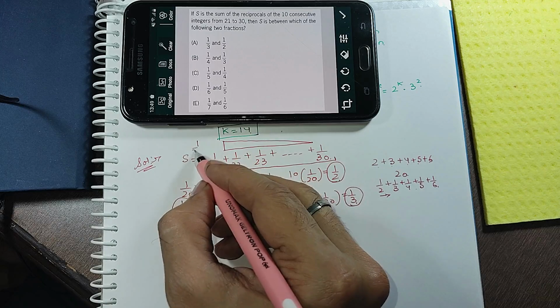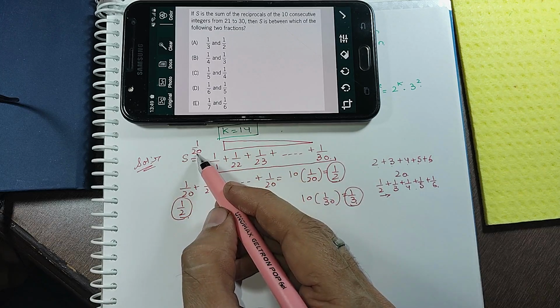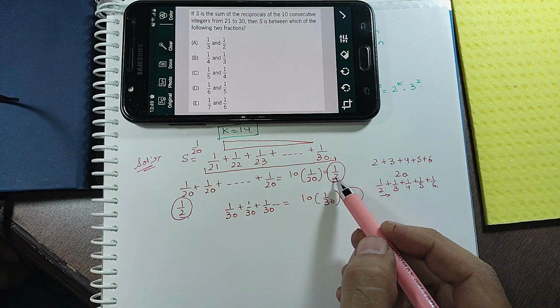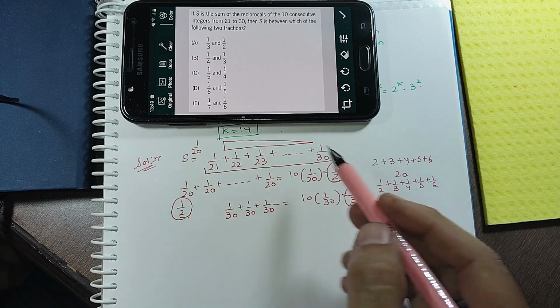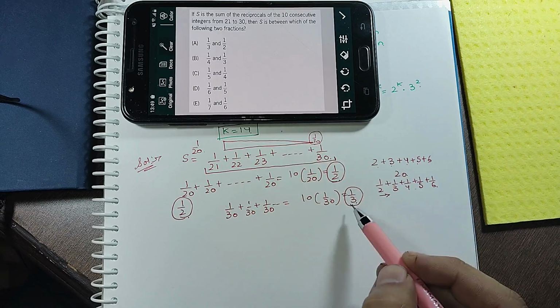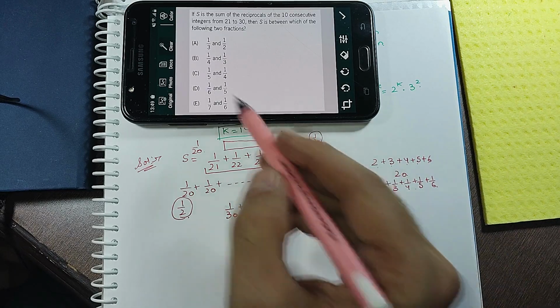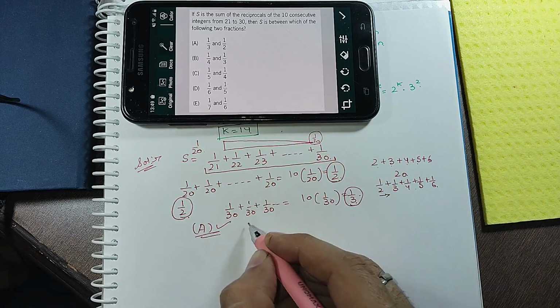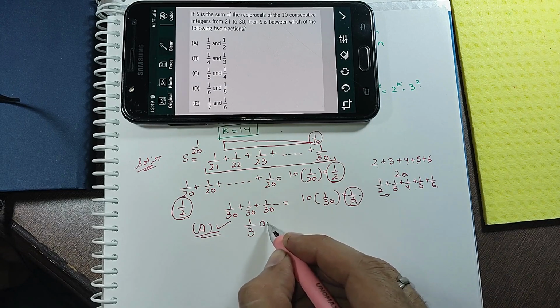And 1 by 21, 20 is here. So these values will have value less than this. 1 by 20 will be greater, and 1 by 30 will be over here. So these values will all lie between 1 by 2 and 1 by 3. So the right option will be option number A, that these values will lie between 1 by 3 and 1 by 2.